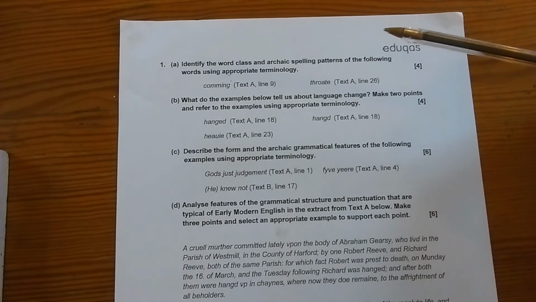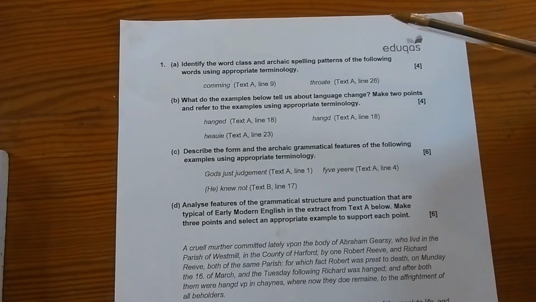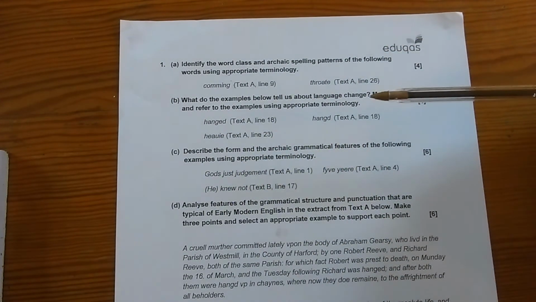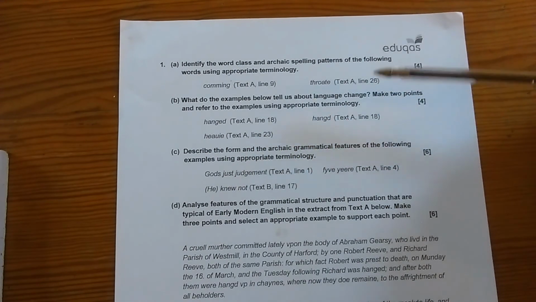If you want to do revision on this, then I suggest you use the early modern English text we provided, use your scrapbook portfolio texts, find spellings and do the same question as we've just done, and in particular learn your word classes and get used to describing spellings with precision.